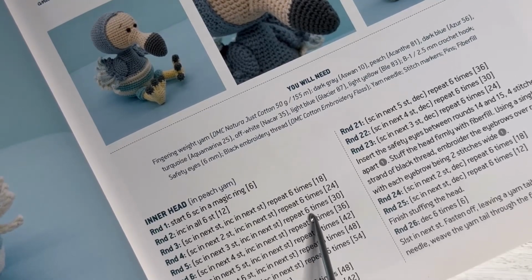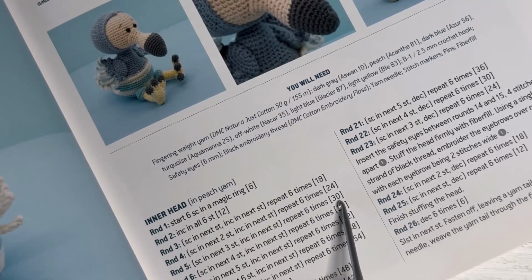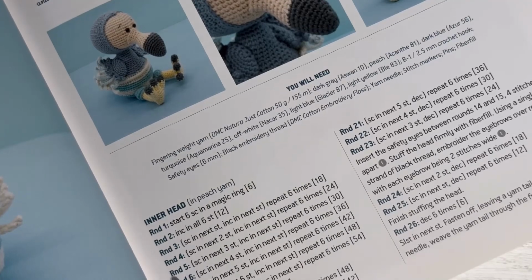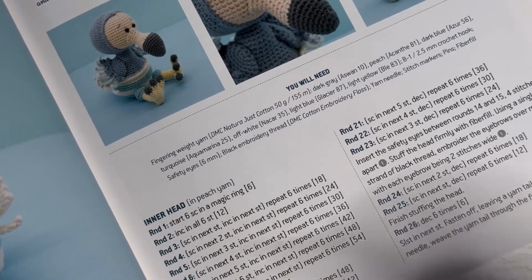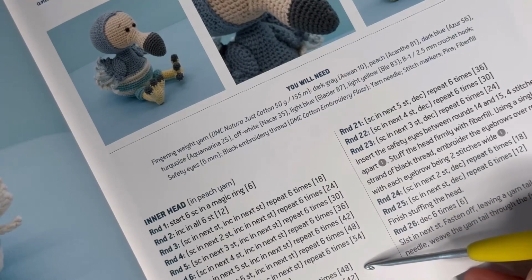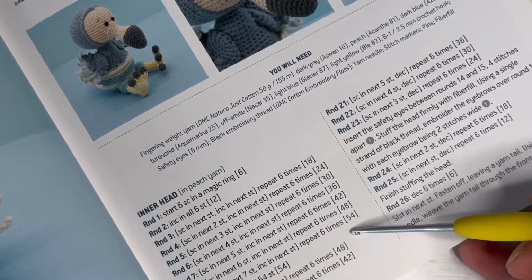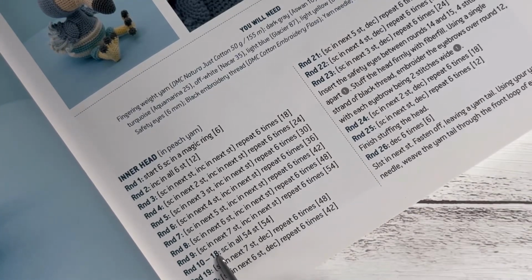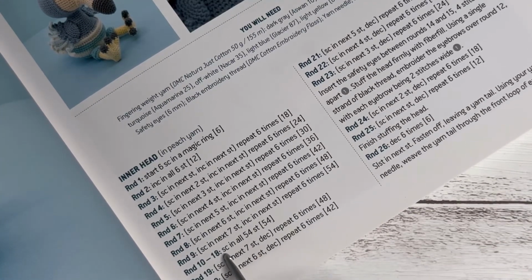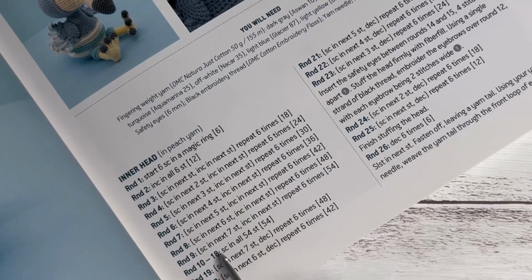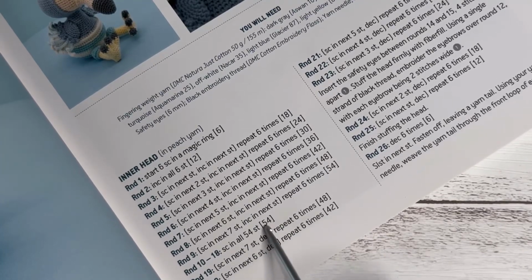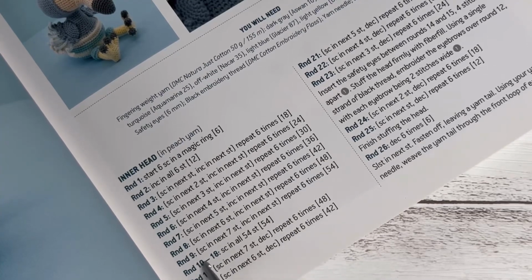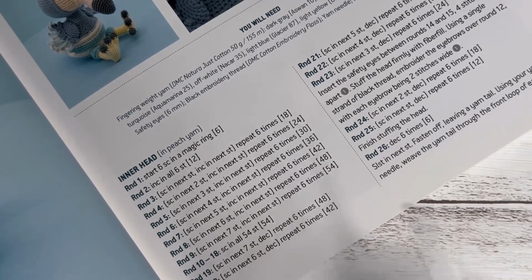Once you repeat it 6 times, you will end up with 30 single crochet all around that circle. So our pattern simply follows the same structure, and as you come to round 10 until the end of round 18, you are going to simply repeat single crochet 54 times in a circle for 8 circles.